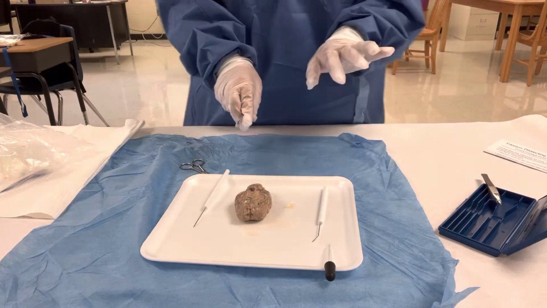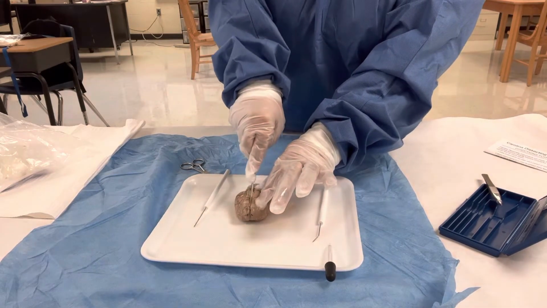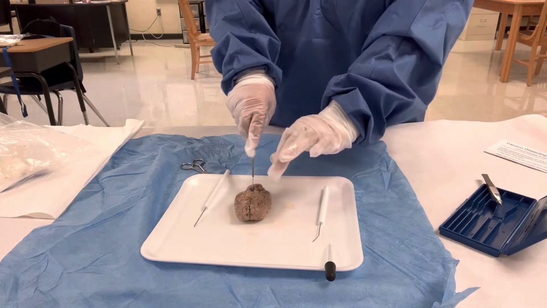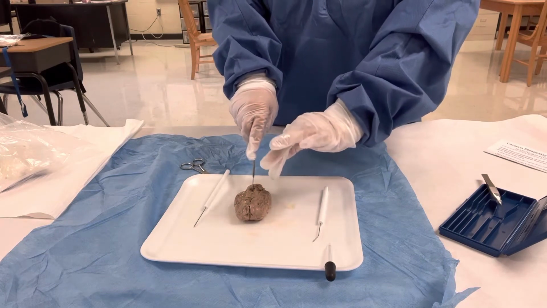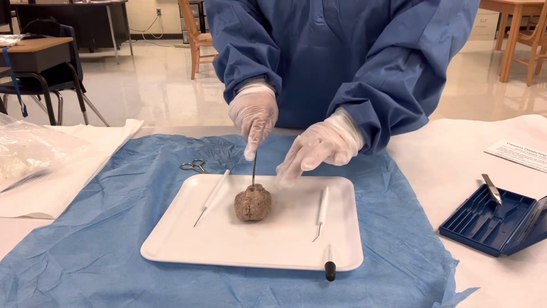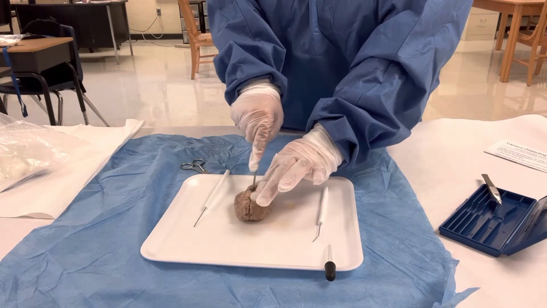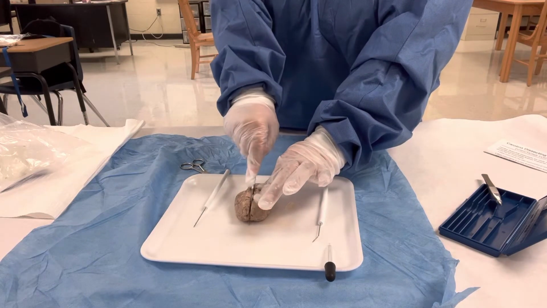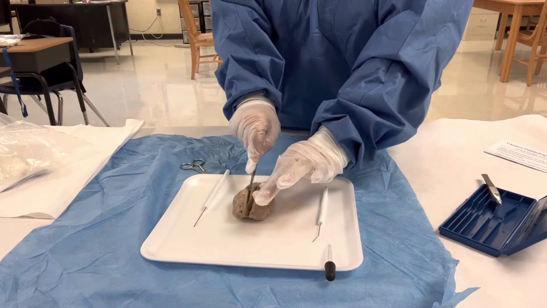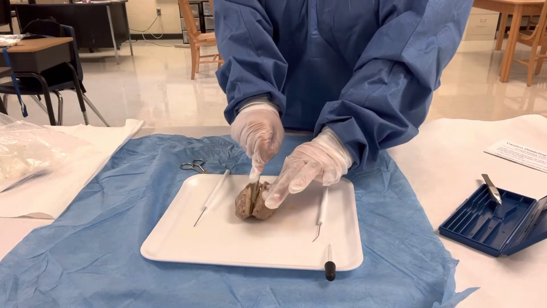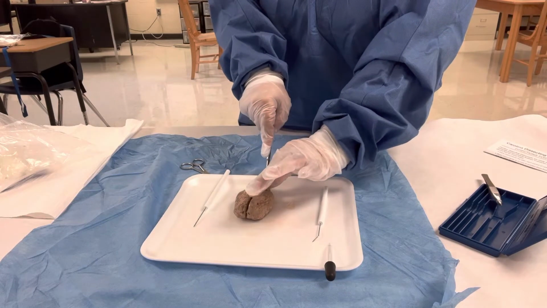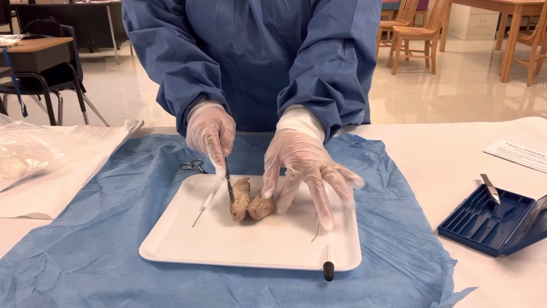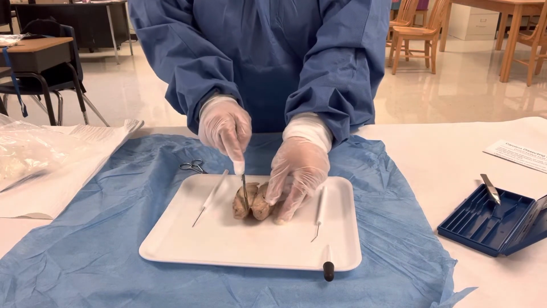This is so gross. Oh, Jesus. Oh, Lord have mercy. I'm cutting it on the longitudinal fissure. I can't say that fissure. It separates the two cerebral hemispheres. Oh, Lord have mercy. Jesus. This is just not my forte. Lord have mercy. Oh, Jesus. Okay, so let's see.